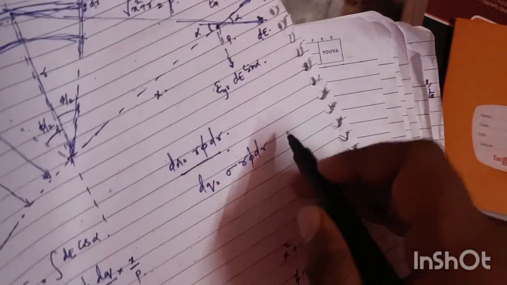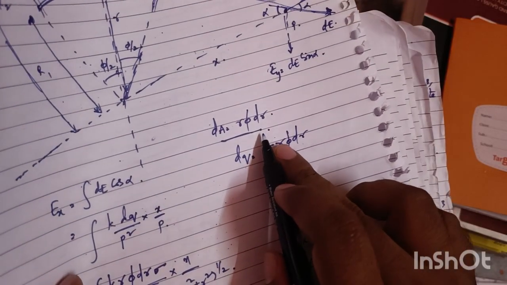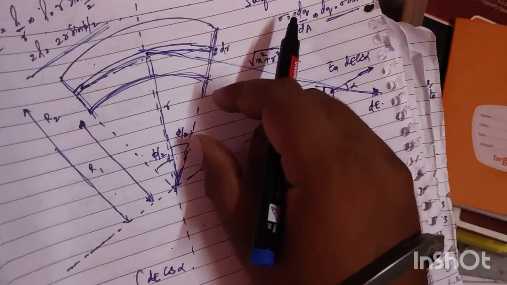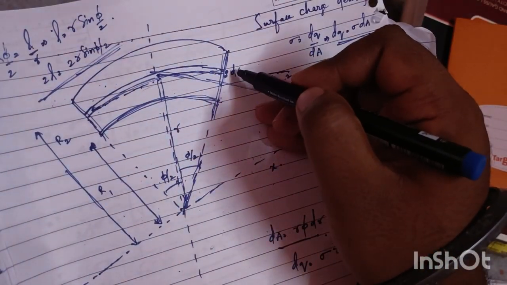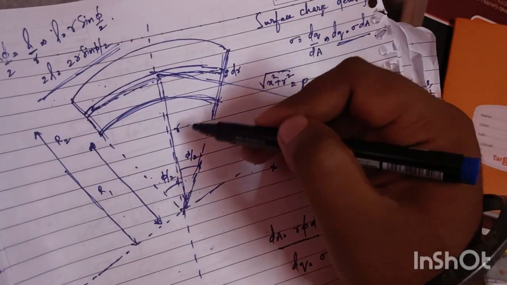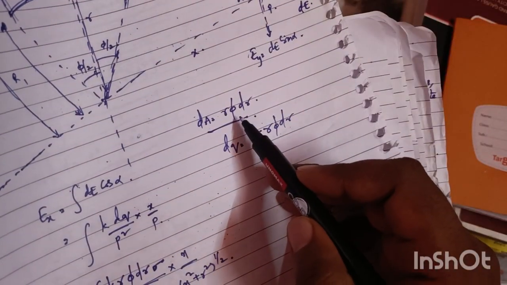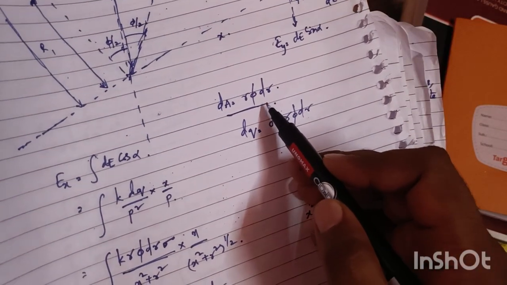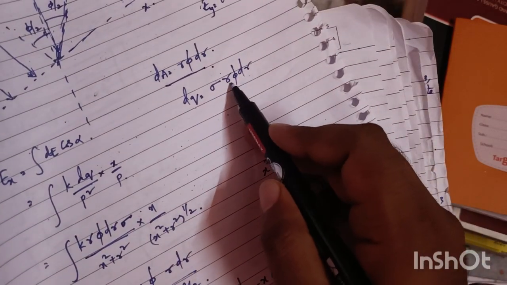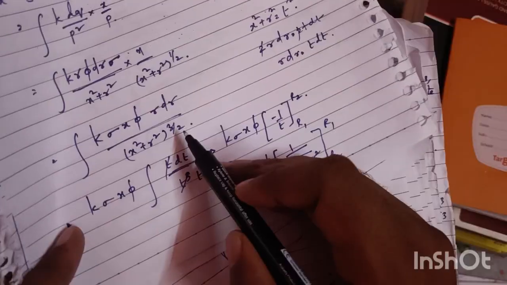And dA is r phi dr, length into breadth of the small areal element. The areal element thickness is dr, and the length of the arc would be the radius into the angle subtended by the arc, that is r phi. So dA is r phi dr, and the total dq would be sigma r phi dr, so that's what I've written here.